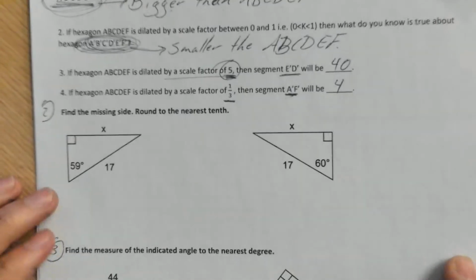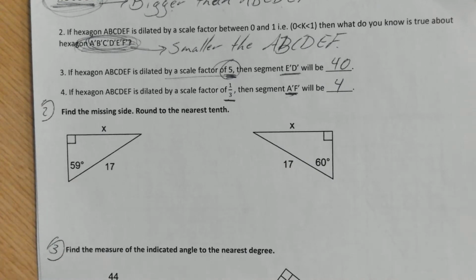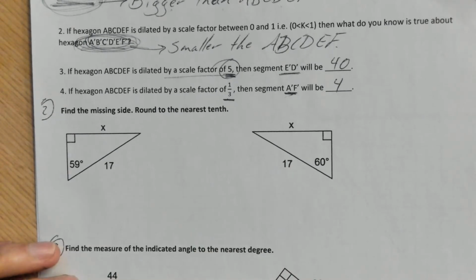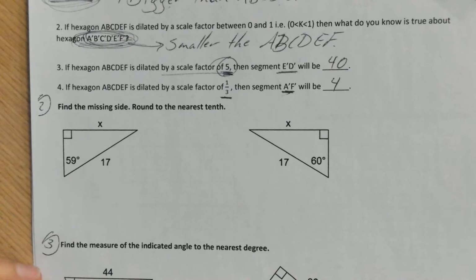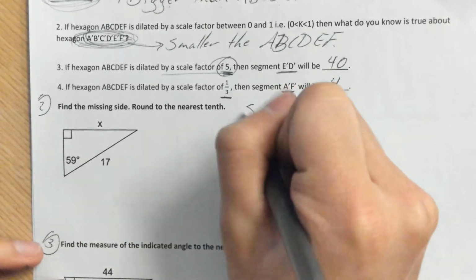Now question 2, we want to find the missing values. So we've got a right triangle and you're missing a side length. So here's where we want to apply SOHCAHTOA, guys. SOHCAHTOA. Let me write it over here.